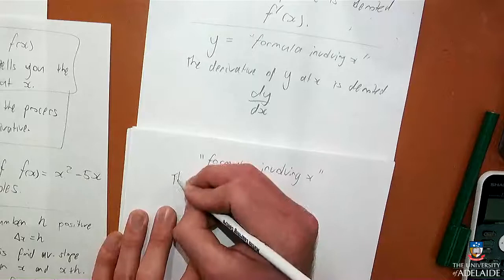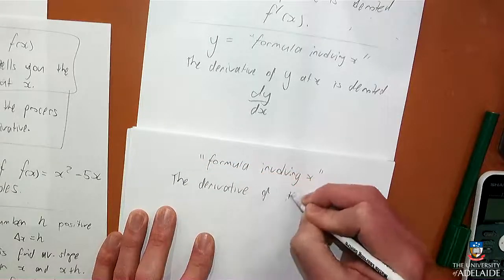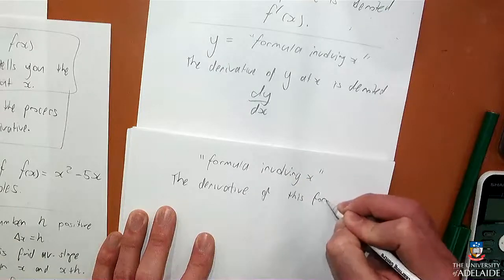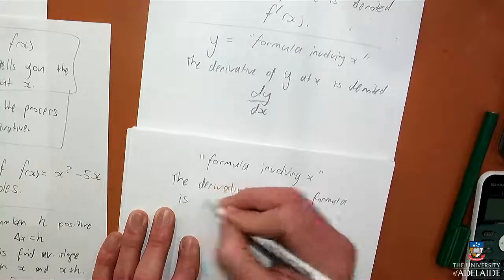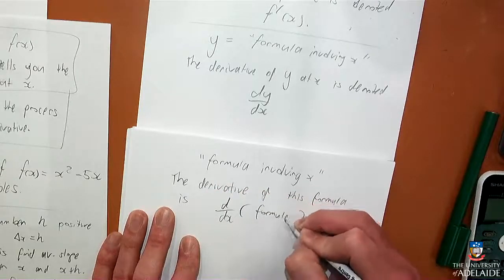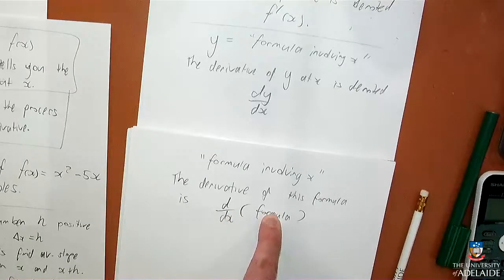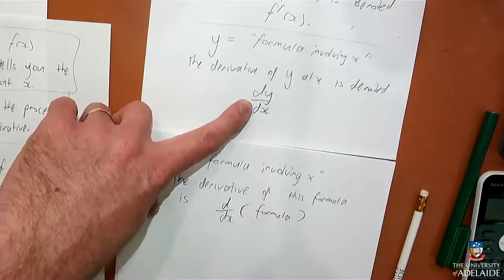You can say the derivative of this formula is d on dx, and then in brackets you put the formula. Okay? So this d on dx is sort of pulling apart the action of doing the derivative at x. And so if you wanted to read it aloud, it's like the derivative at x of the formula. Because it's sort of reading this as the derivative at x of y.